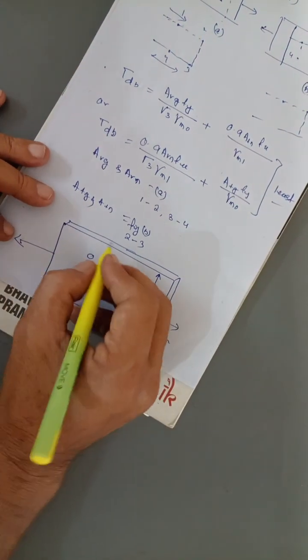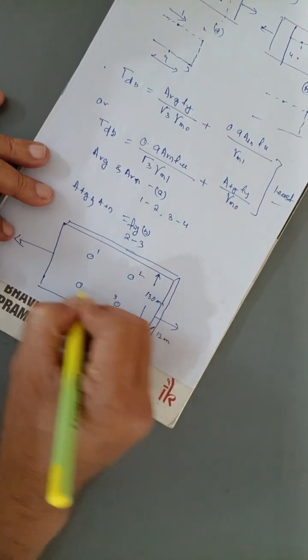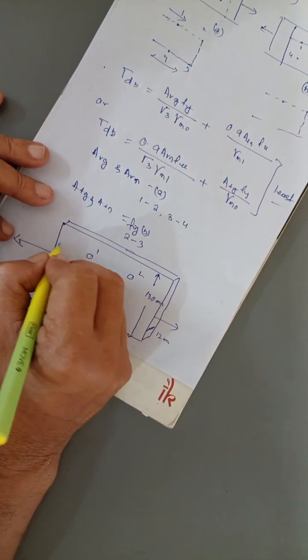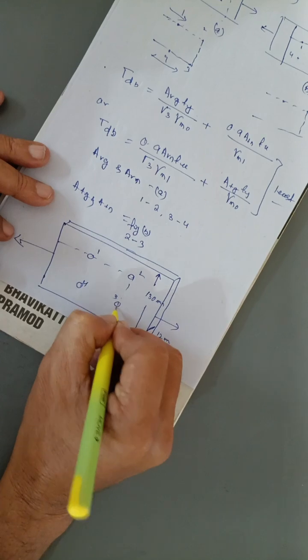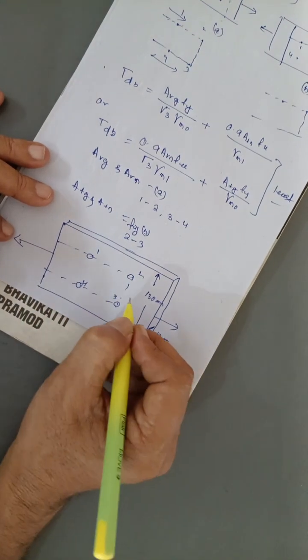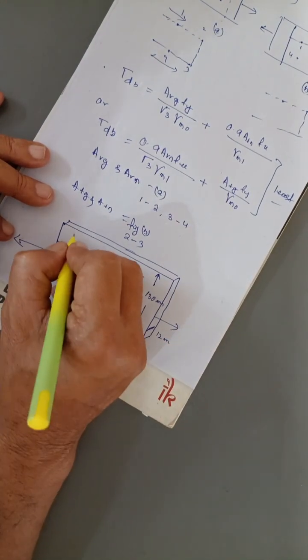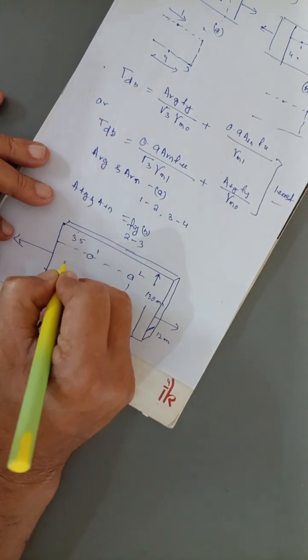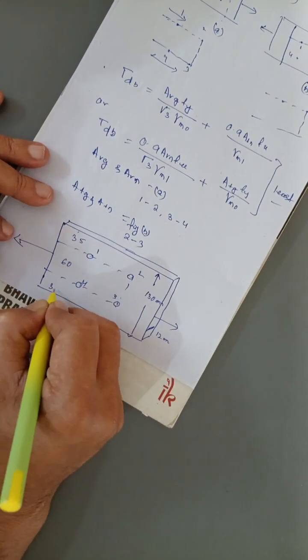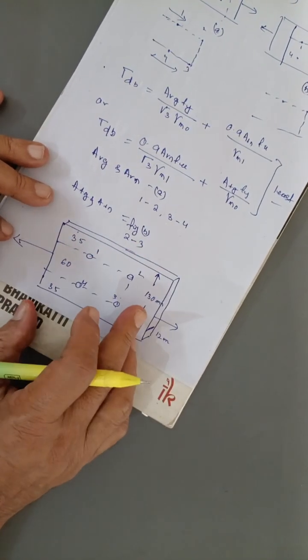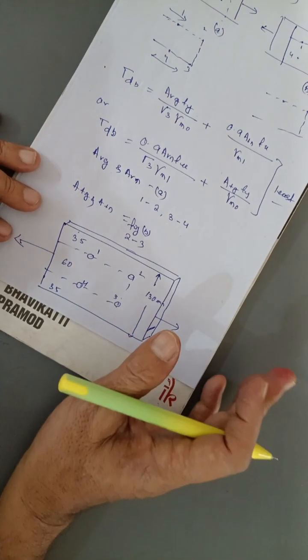So 4 bolts are arranged in this fashion, 1 2 3 4. The figure gives the pitch and edge distances: 35, 60 and 35. The hole size is given, a very simple problem.